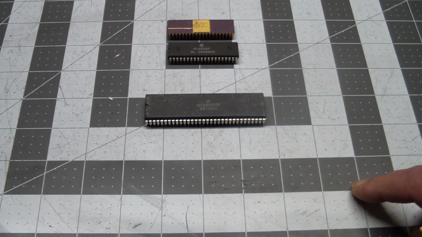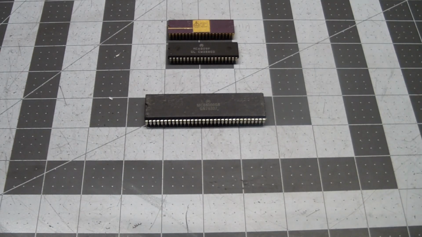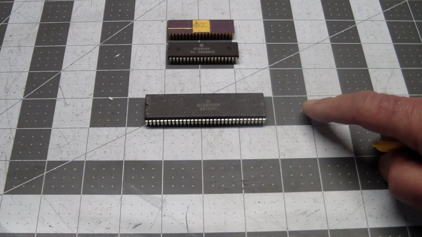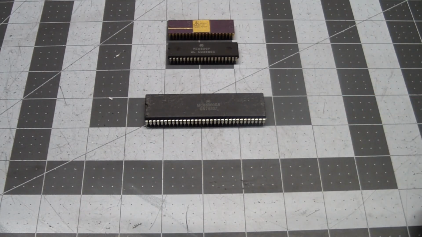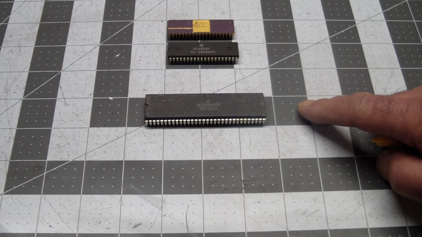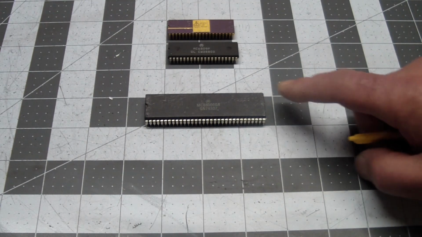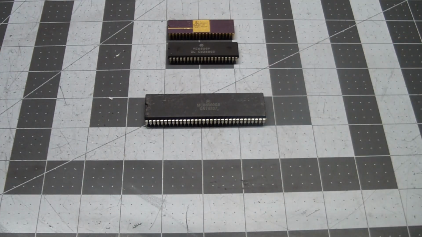It was most prominently used in early Macs, Macintosh computers, and lots of other things. They were obviously fighting the 8086 from Intel, but we all know who won that battle. Nonetheless, they still made a lot of these chips.